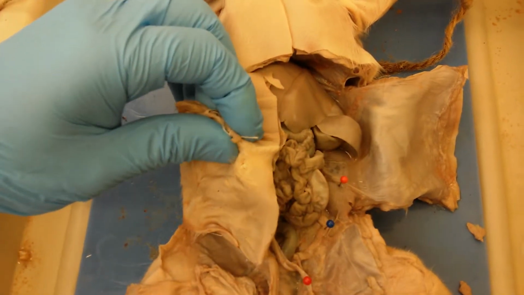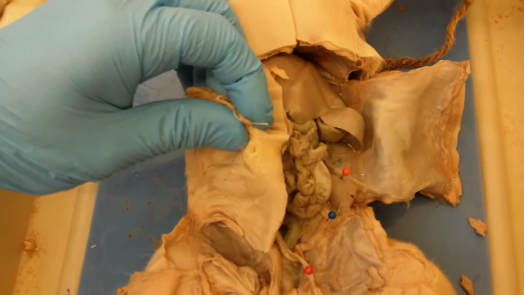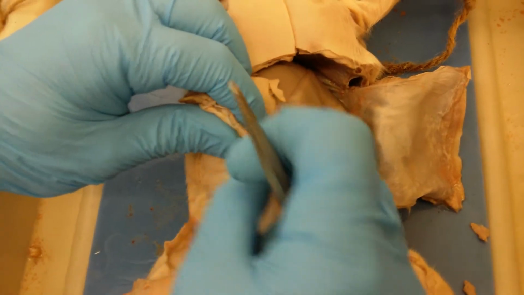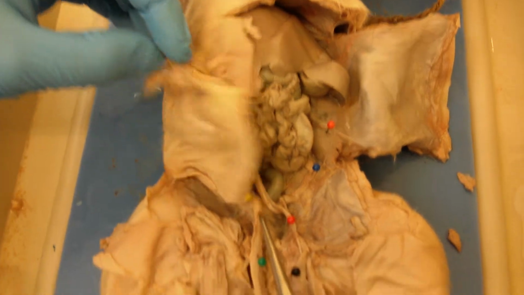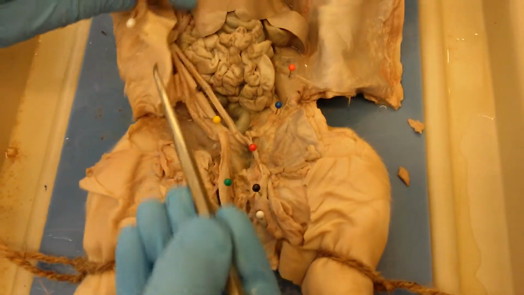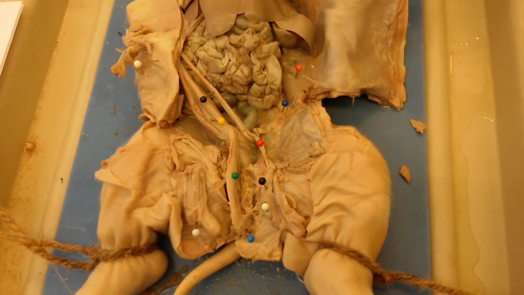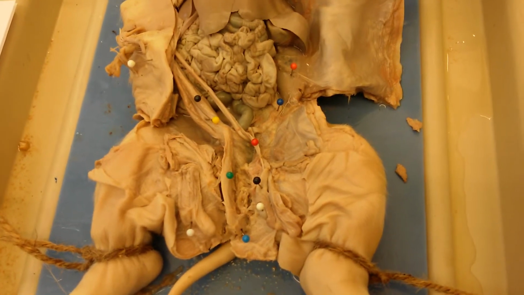If we remove this pin, we have this opening right here, and that's the actual orifice through which the penis will be extended during intercourse. So we have to remember that in the pig, the penis is an internal structure, unlike in humans.